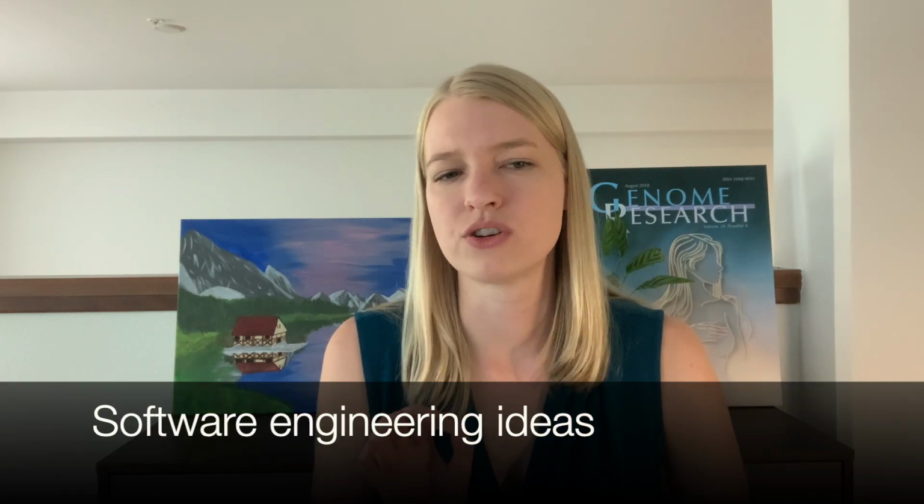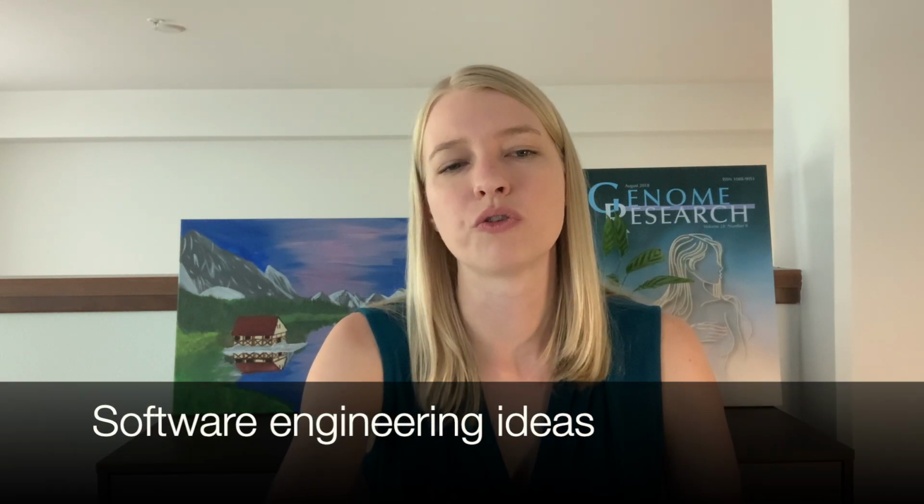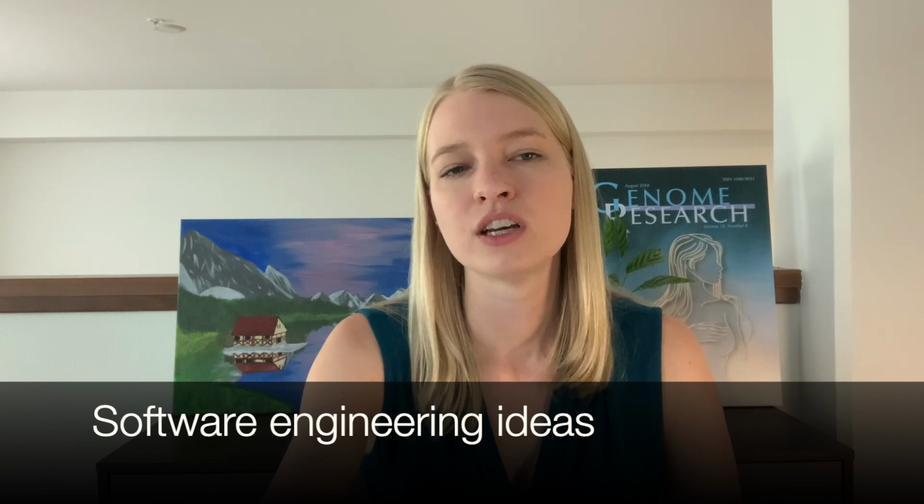Okay, so those were some specific ideas. Now, I have one additional idea that I separated out because it's very software engineering related. For those who are inclined to get particularly into the software engineering aspects of bioinformatics, I would encourage you to pick a bioinformatics tool and make it easier to use.